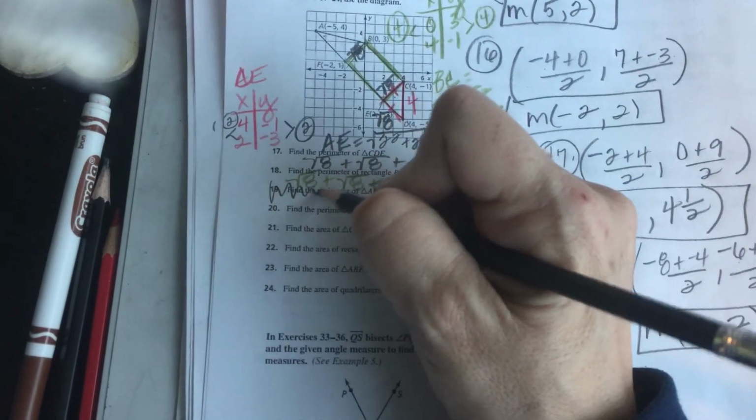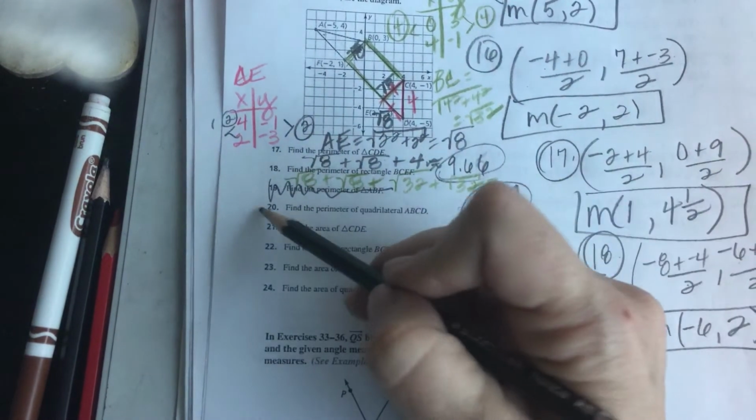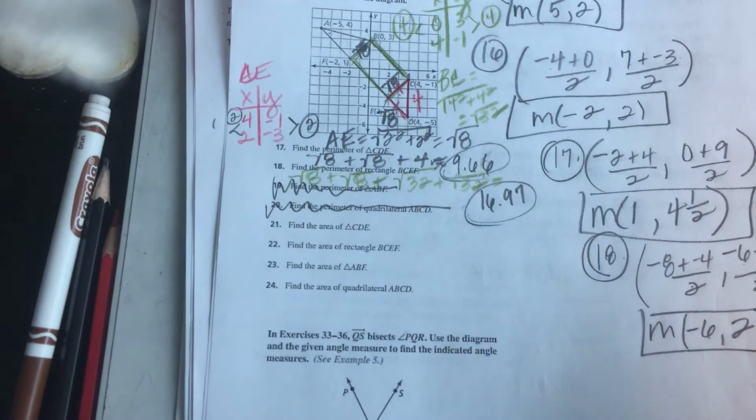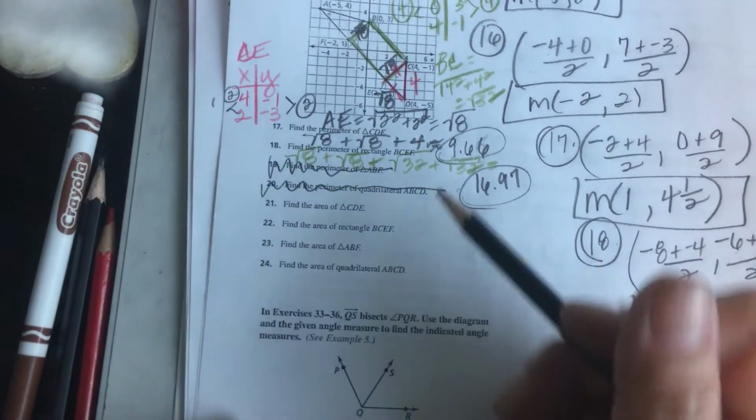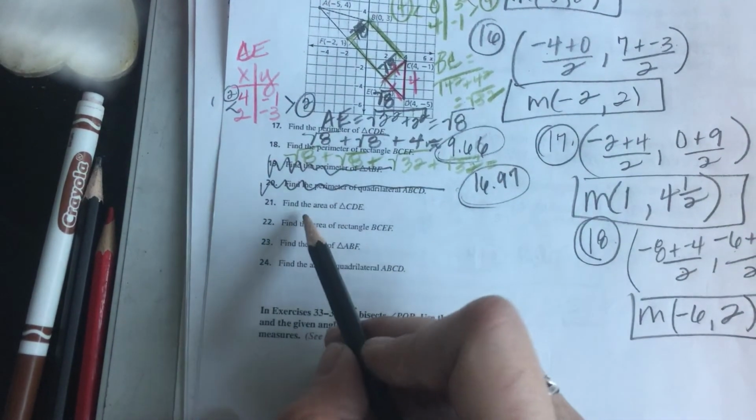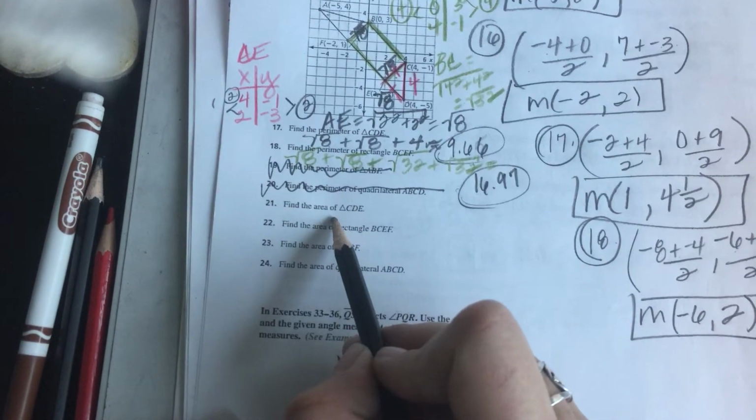You know what, you guys? We're kind of overdoing this distance form. I'm gonna cross that one off. Quadrilateral. I just want to do a couple areas. 19 and 20. I feel like we're kind of overdoing this here, and I don't want to work too much longer on chapter 1. Find the area of triangle CDE.